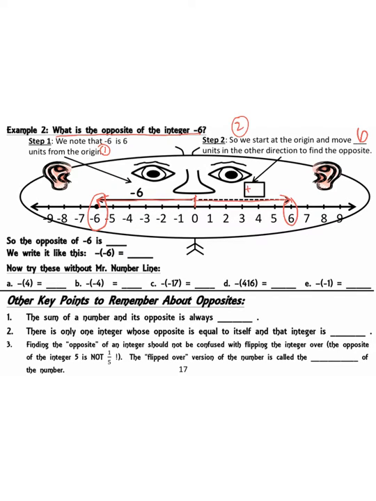So we are going to go plus 6 to the opposite side. So the opposite of negative 6 is positive 6. You could also write it as the opposite of negative 6, which is going to be positive 6.